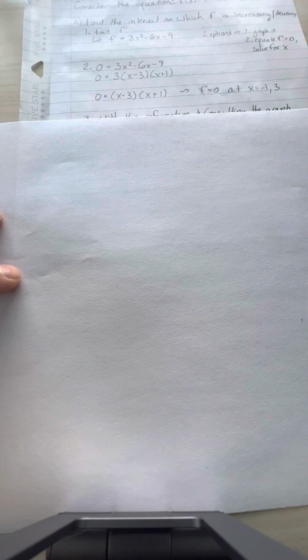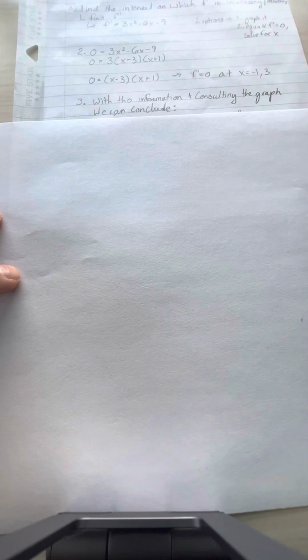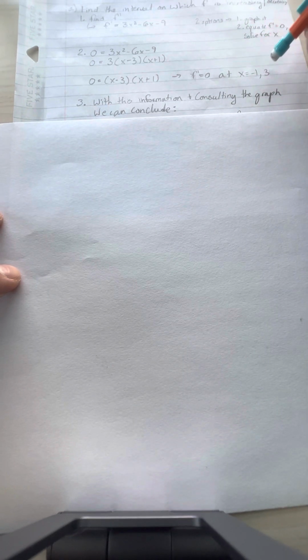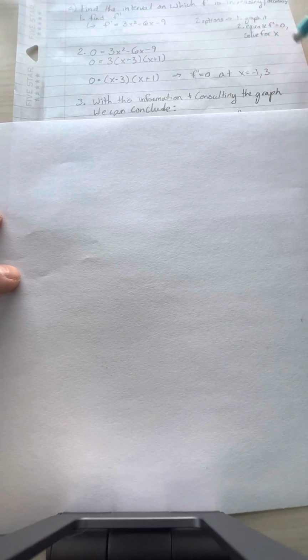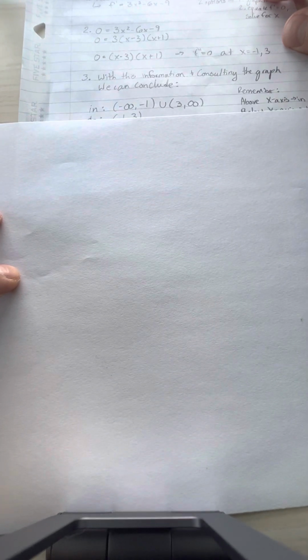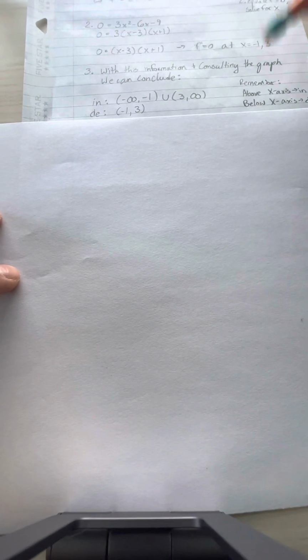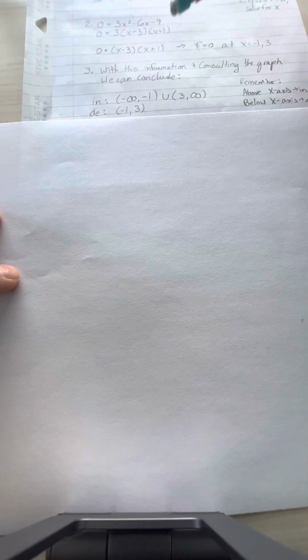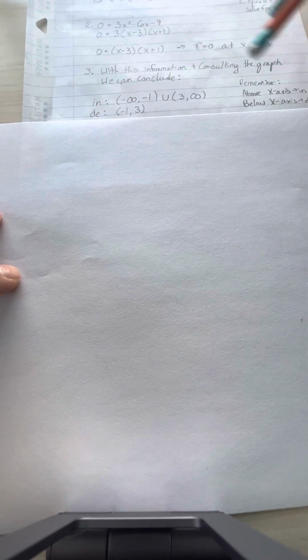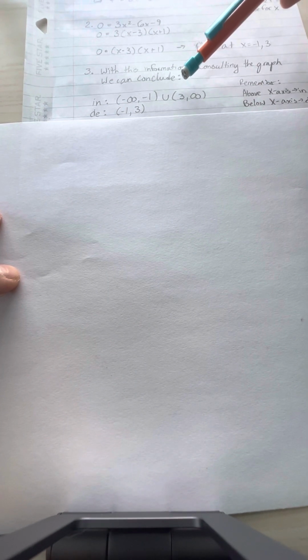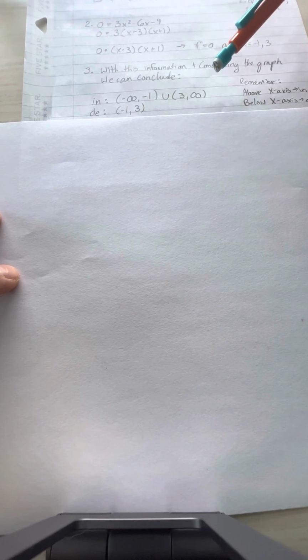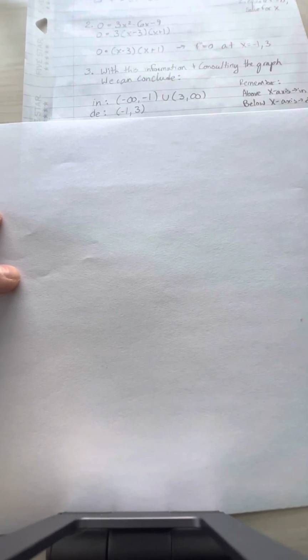So with this information and consulting the graph, you know that x equals negative 1 and 3 is where f prime is going to be crossing over the x-axis. And so consulting the graph, you're going to find that it's increasing on the interval negative infinity to negative 1 and 3 to positive infinity, and then the decreasing interval is right there in between those two.